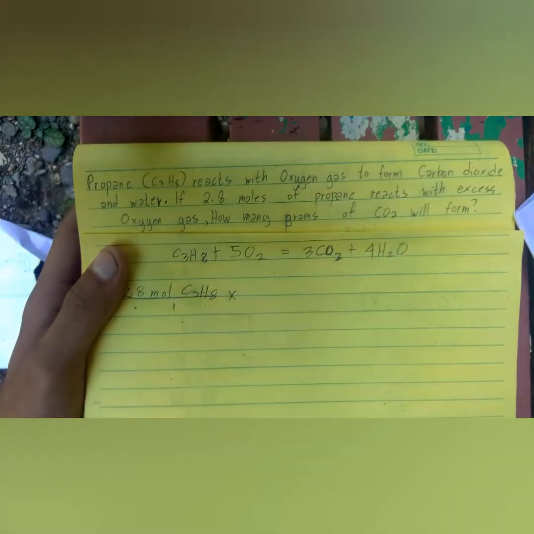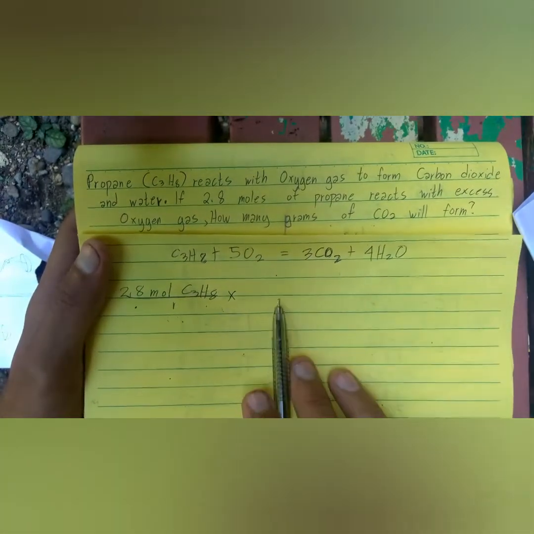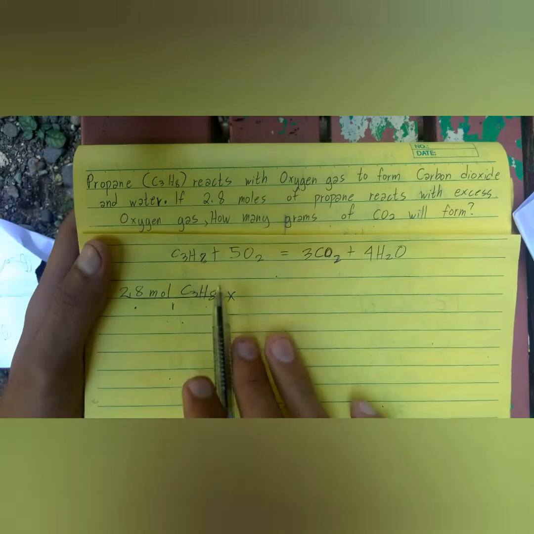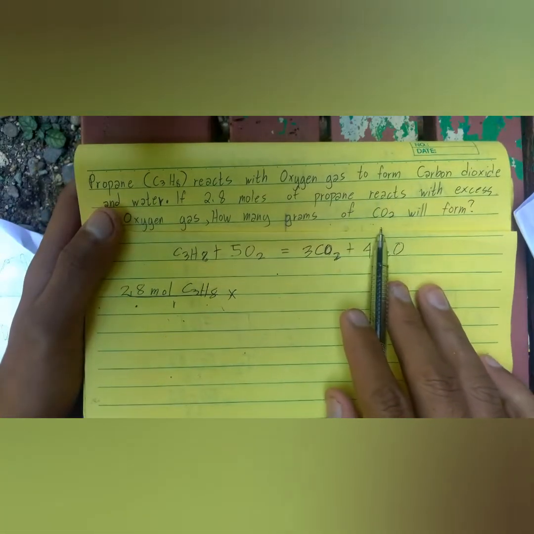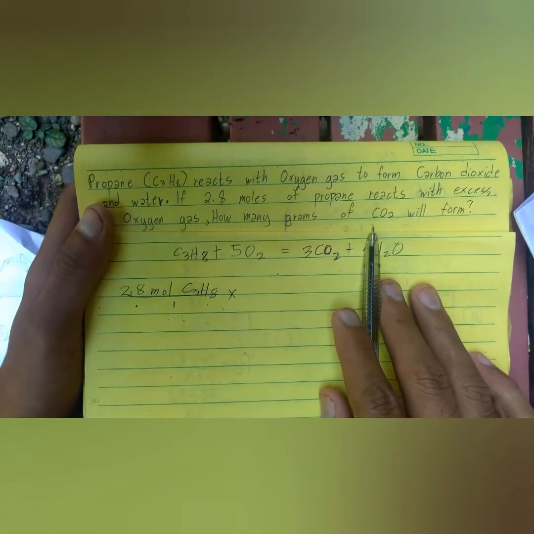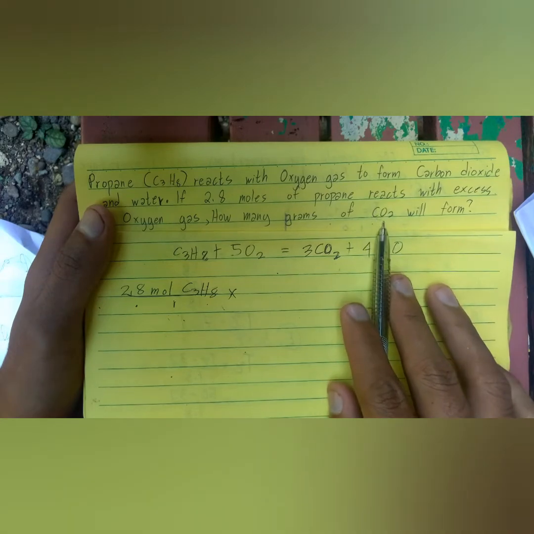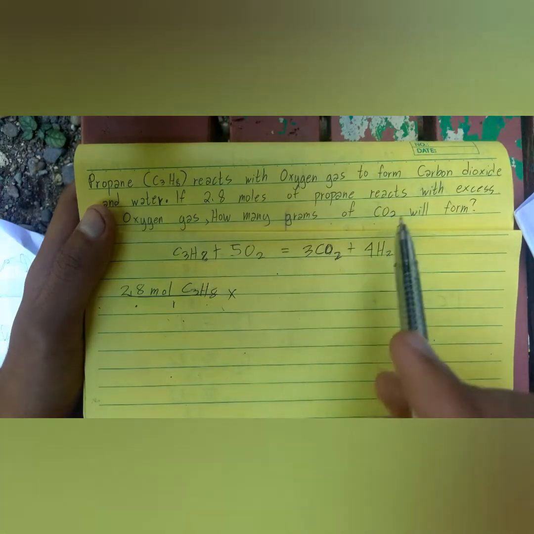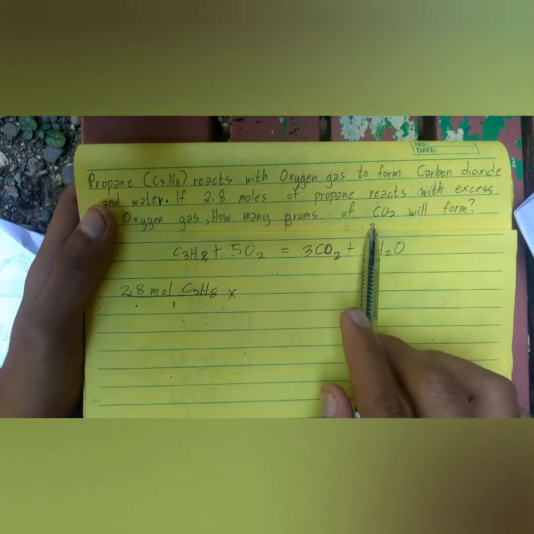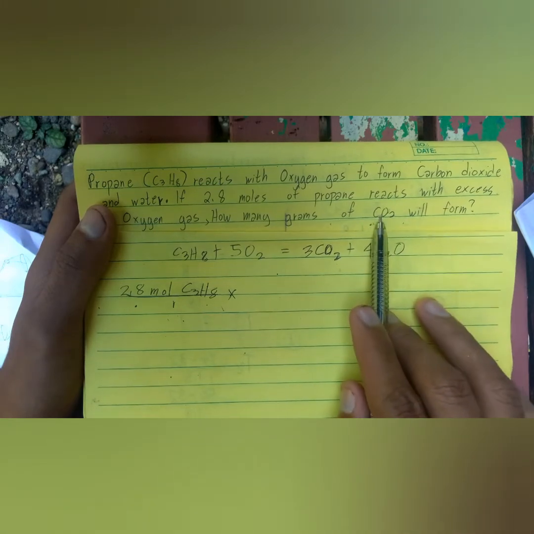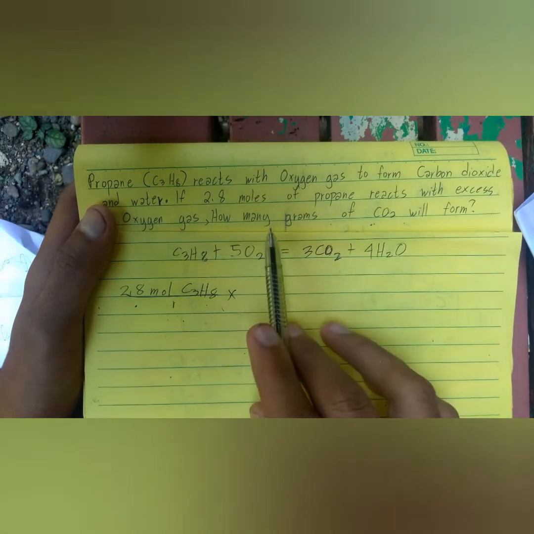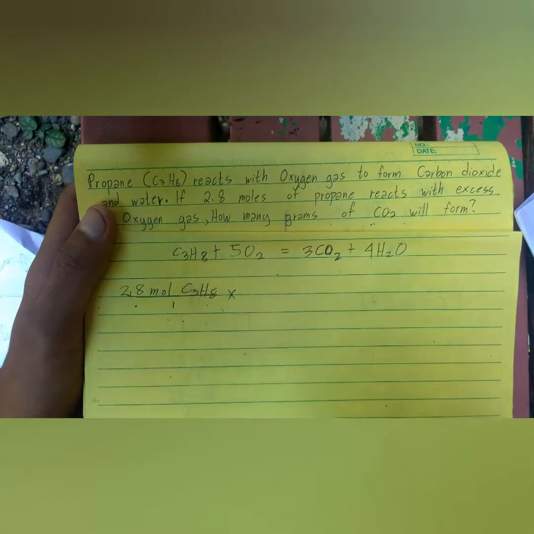And now for the second one is the reaction. Since the question is asking for the grams of CO2, we're going to find how many CO2 react as a mole of propane reacts.